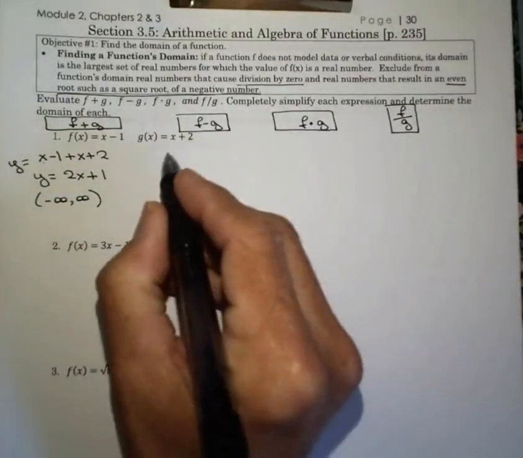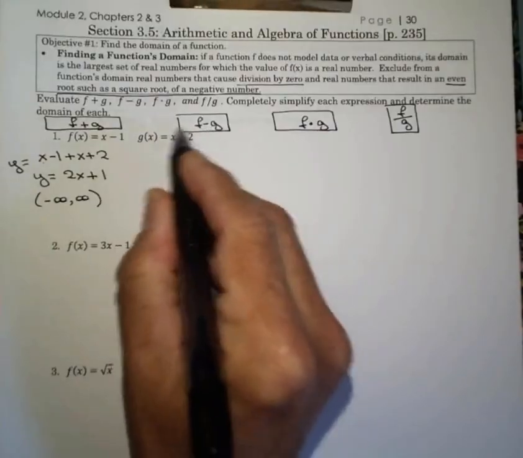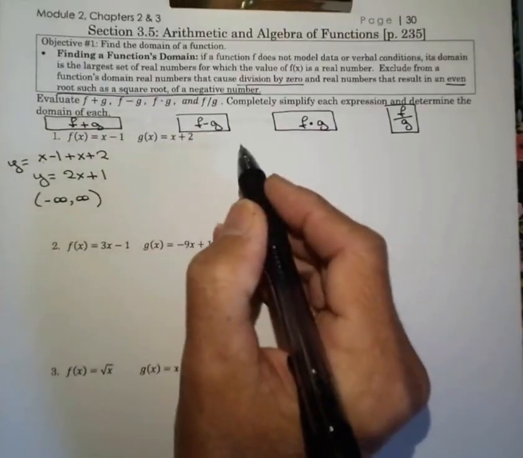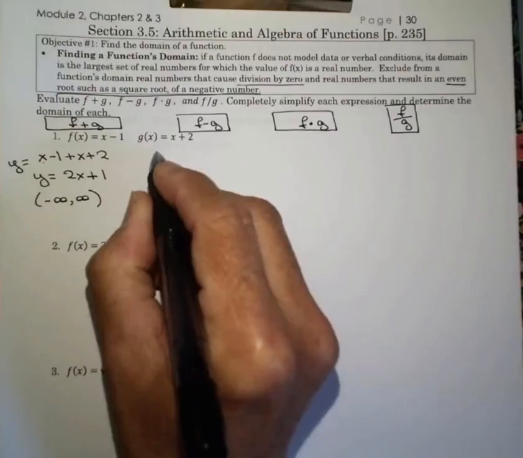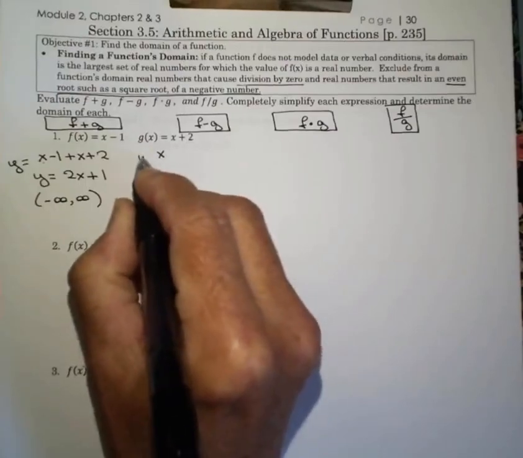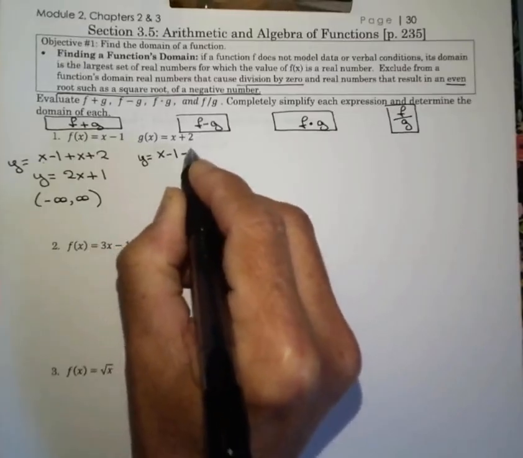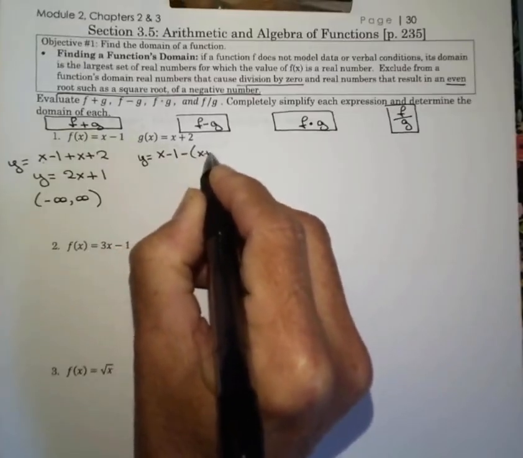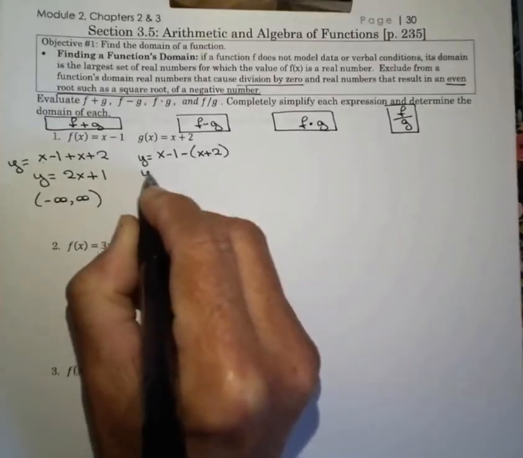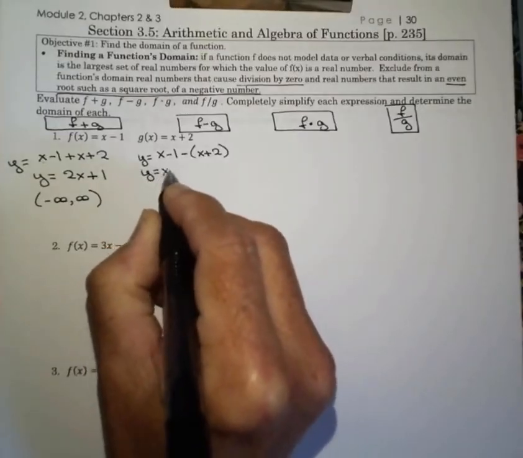Let's do f minus g. Now, when we're subtracting a binomial, we of course have to put it in parentheses. So we'll say y is equal to x minus 1 minus, and then I want to include that second function in parentheses because I'm going to need to distribute the negative sign this time.